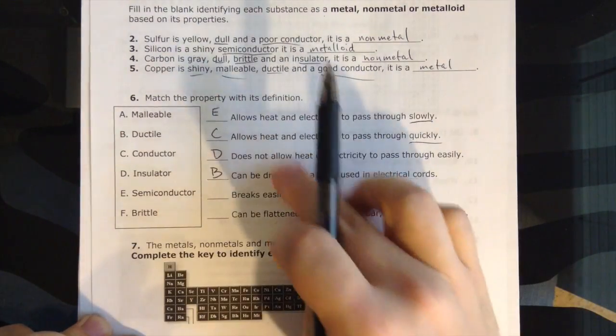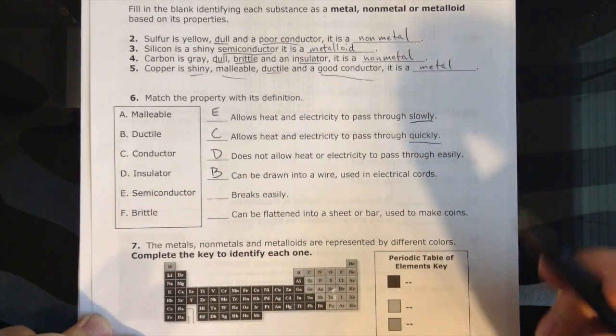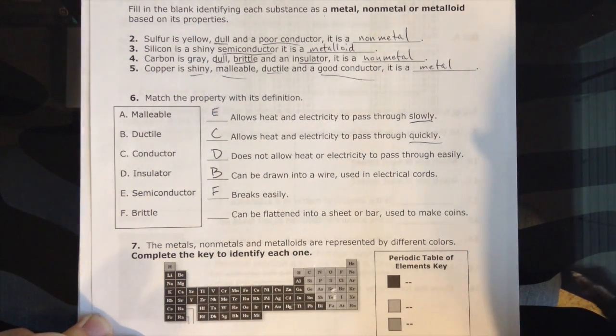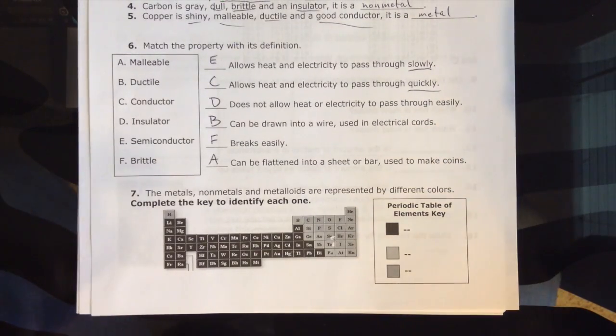Can be drawn into a wire, used in electrical cords. Ductility is what that is talking about. Breaks easily. That's brittle. And can be flattened into a sheet or bar used to make coins. That is malleable.